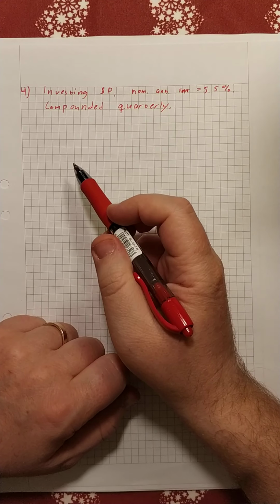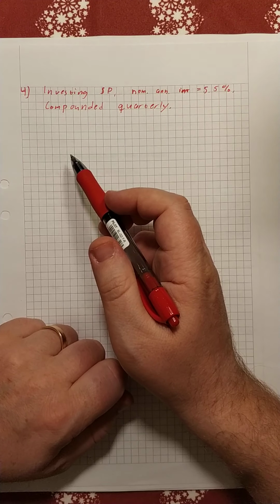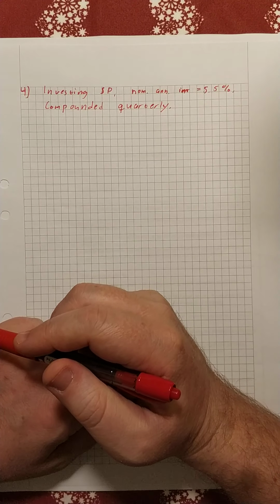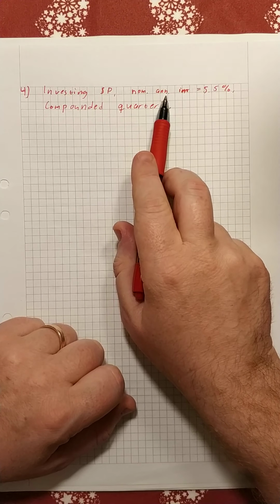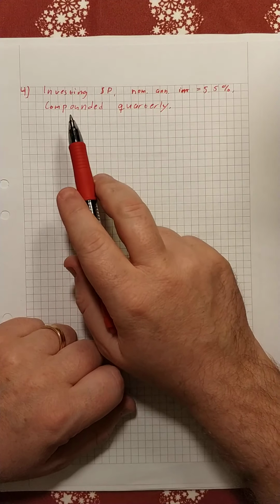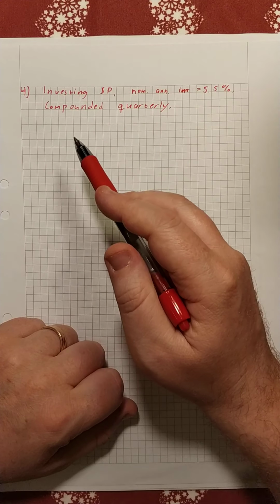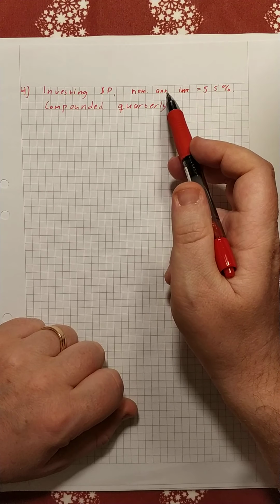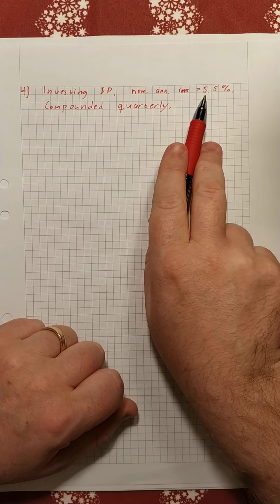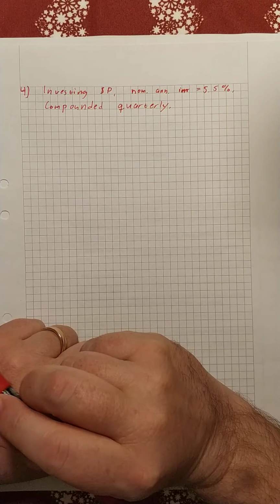We have a question about an investment account where on the 1st of January 2020, Laura invests P dollars in an account, and we have a nominal annual interest rate of 5.5%, compounded quarterly, which means 4 times a year. One quarter of 5.5% of what's in the account will be added to the account.